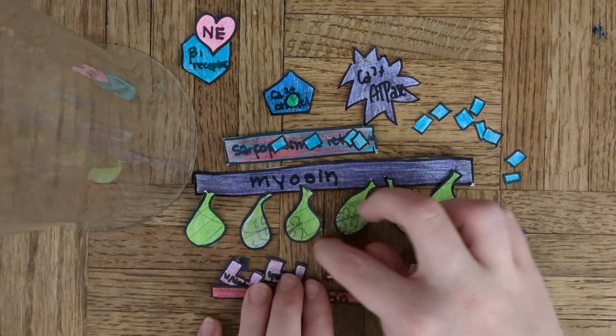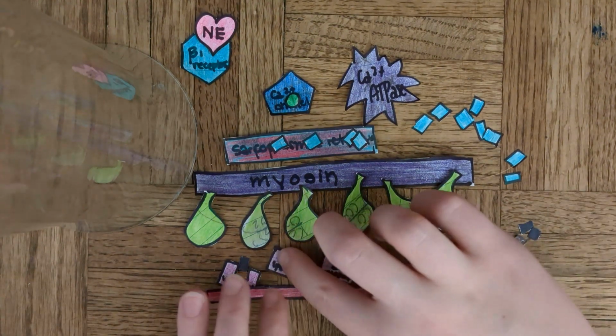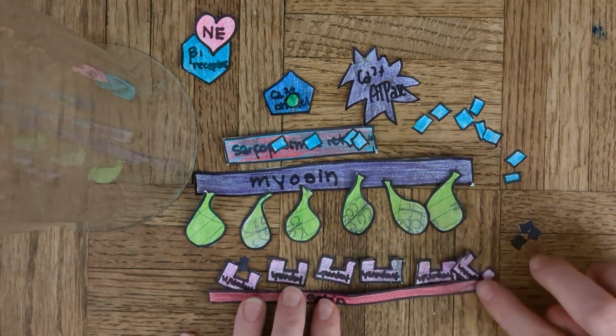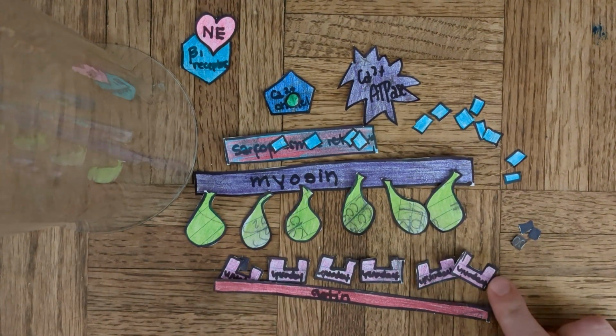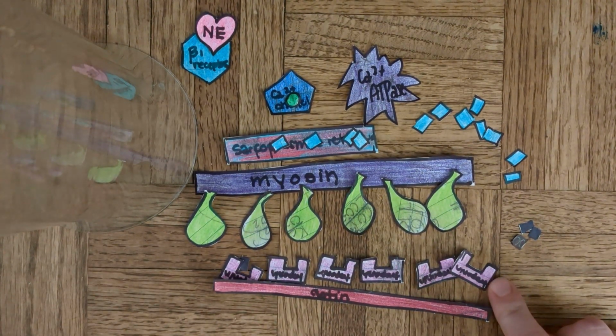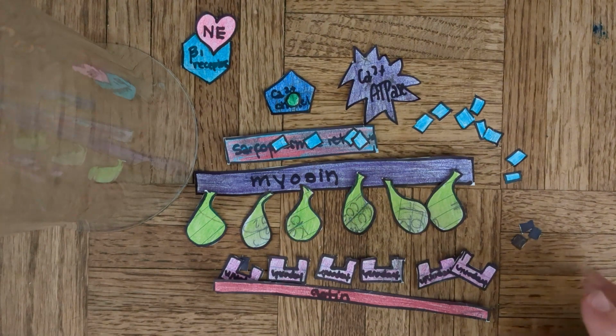Additionally, another effect of norepinephrine is that the troponin has a higher affinity for the calcium. That means tropomyosin is more readily available for it to be bound to by the myosin heads, which means that contractility and the force of contractions are increased.